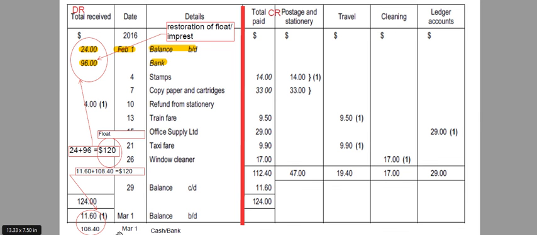Again, the system is called the imprest system, where the main cashier gives the petty cashier some amount of money, and that money is called float. Then the petty cashier makes payments out of this, and at the end of the month he sees how much balance is left with him, and then he goes to the main cashier again, and he gets the amount that he spent back, so that he still has the same amount he started with the previous month.